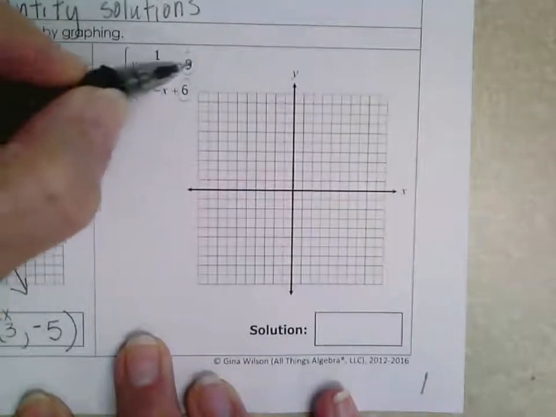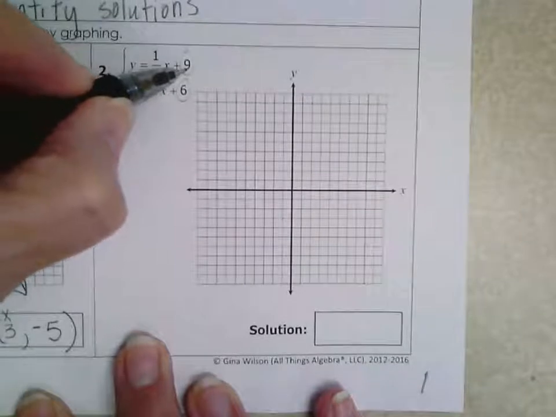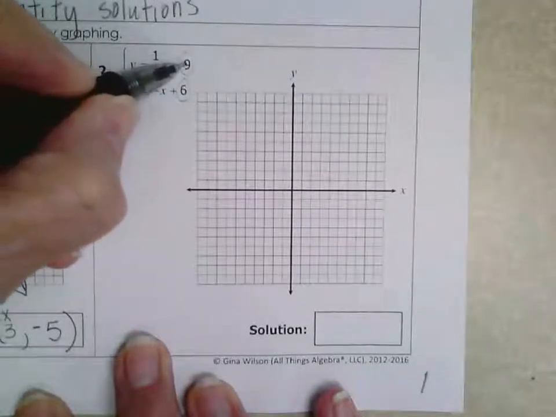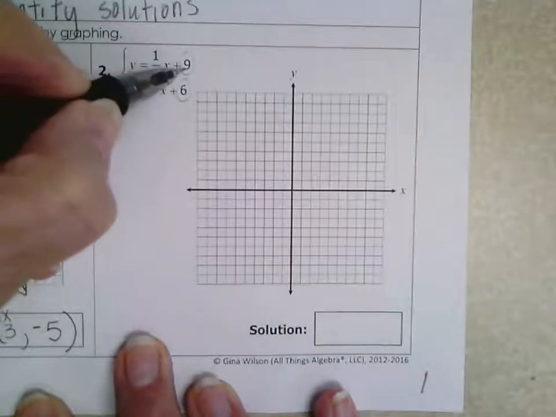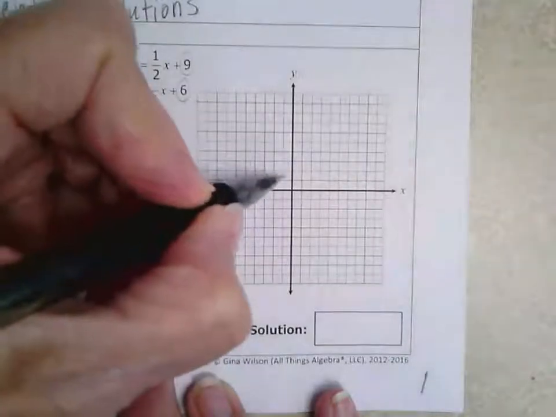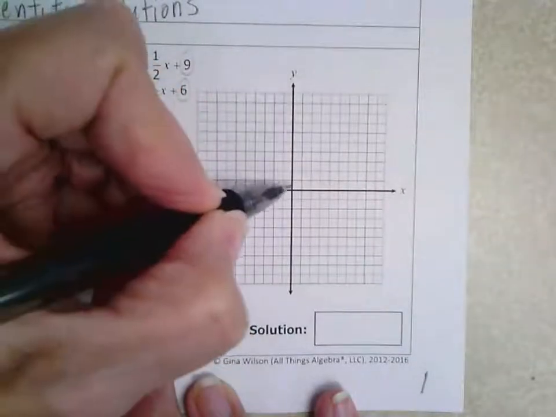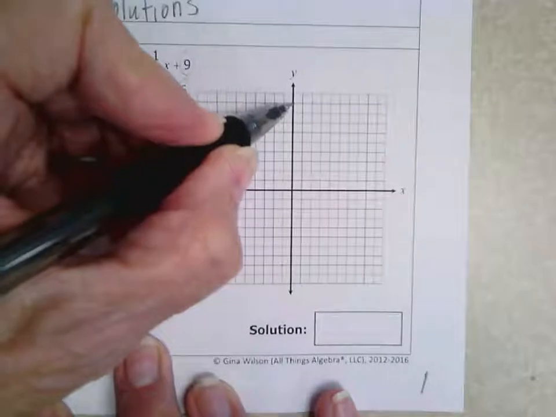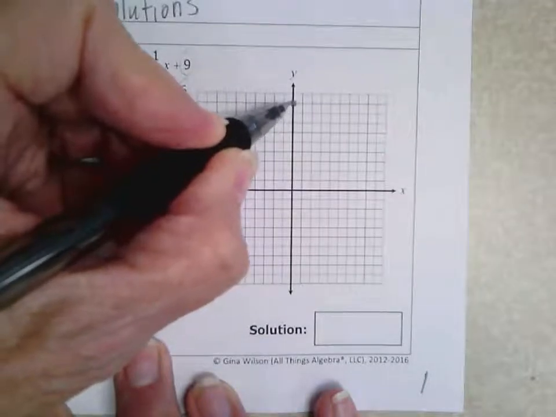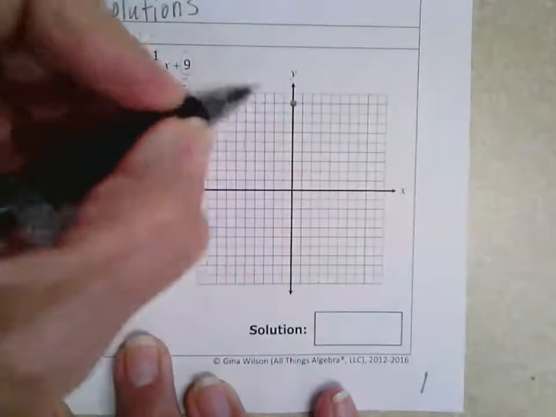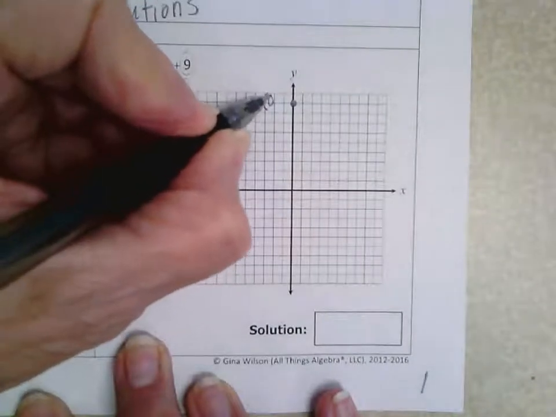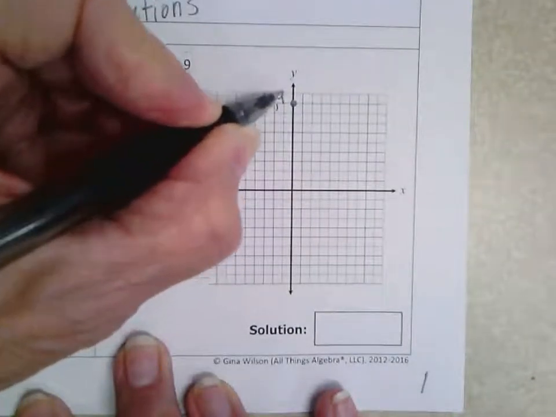So these are both in slope-intercept form, which is great. So I'm going to start with this one, and I have 9, and that means that, by the way, these are each in groups of 10, so I know that this would be 9. So this is going to be the point (0, 9).